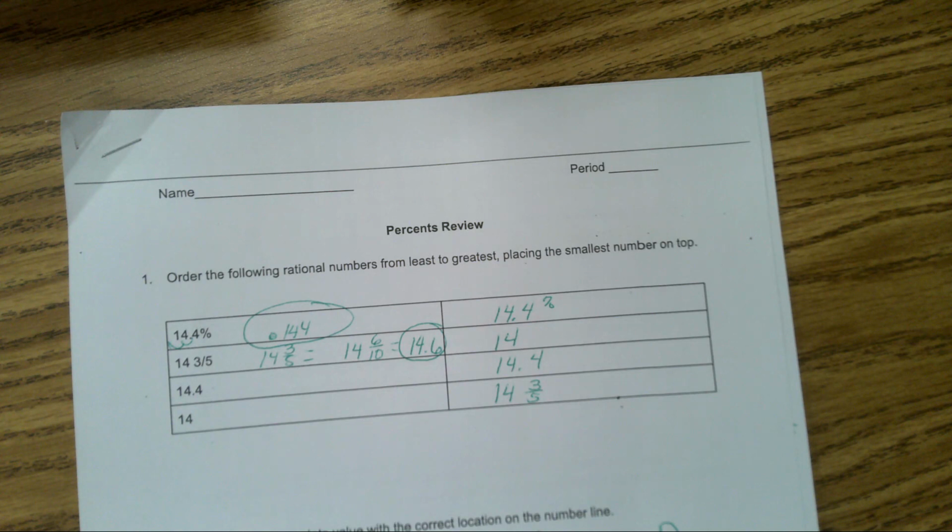Are you allowed to use a calculator on the test? Yes, the test will have a calculator that pops up for you.